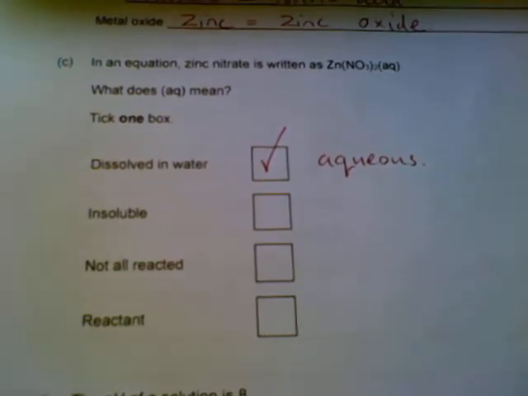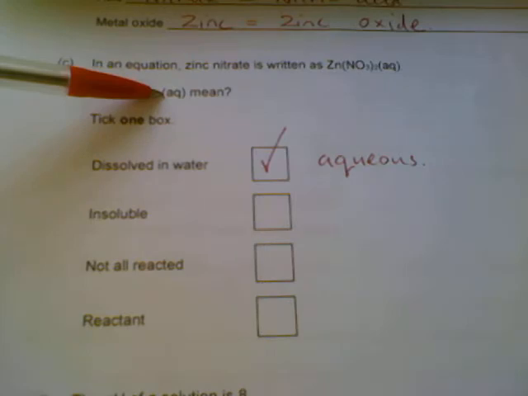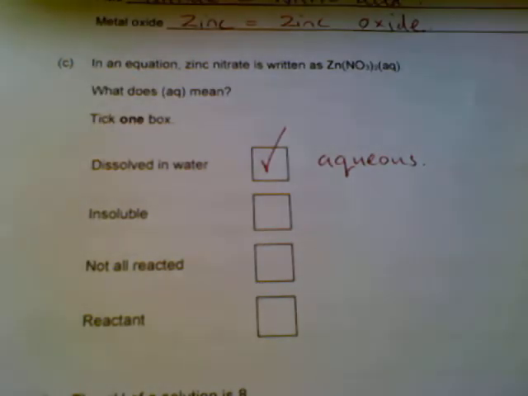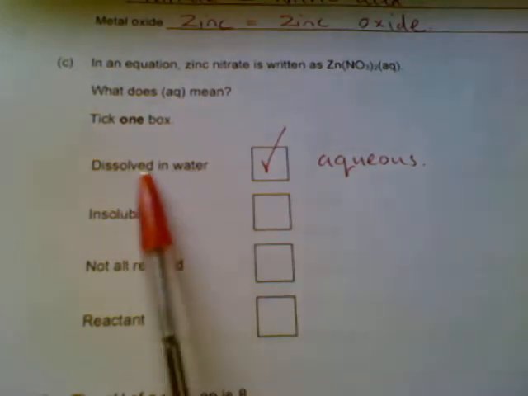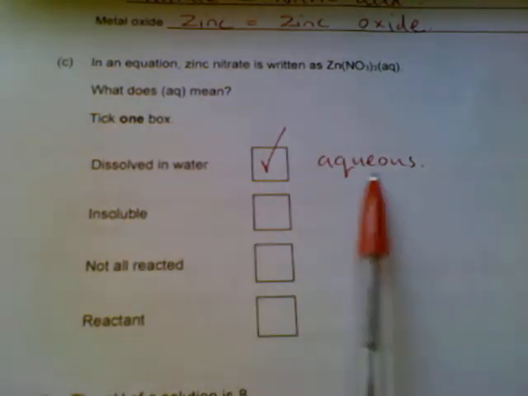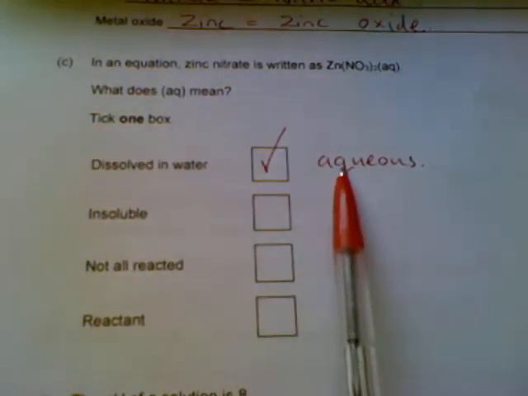Okay, what does AQ mean in brackets here? It's one of our state symbols. It's used in equations a lot. It means it's dissolved in water, or aqueous, okay, which is where the AQ comes from.